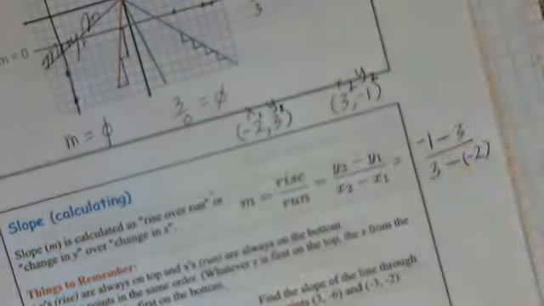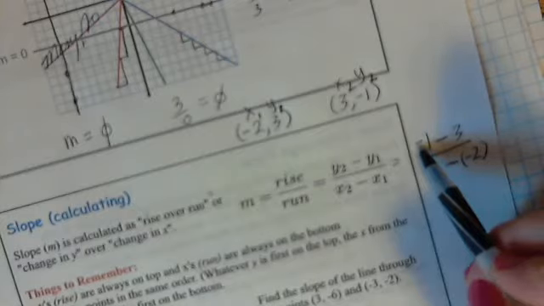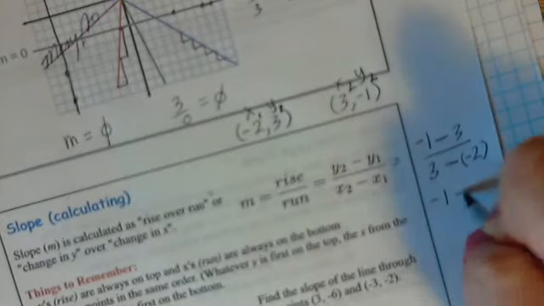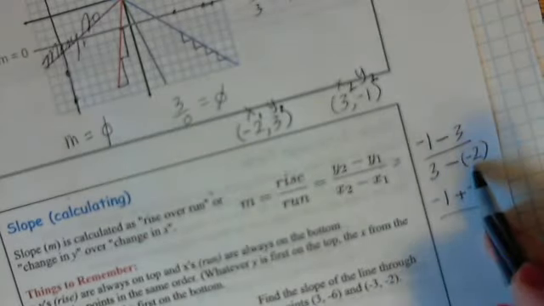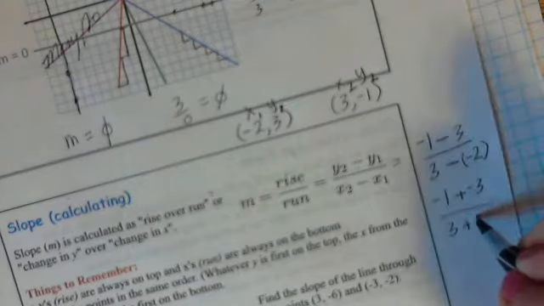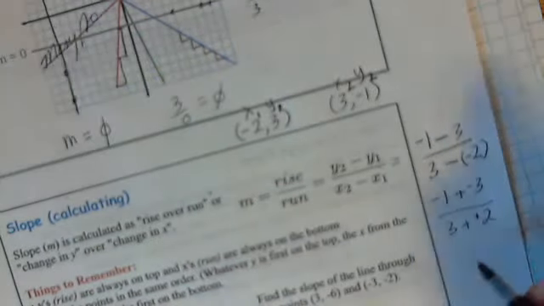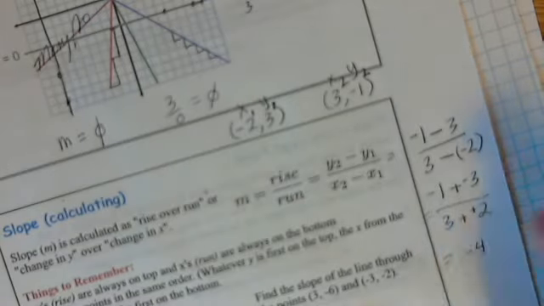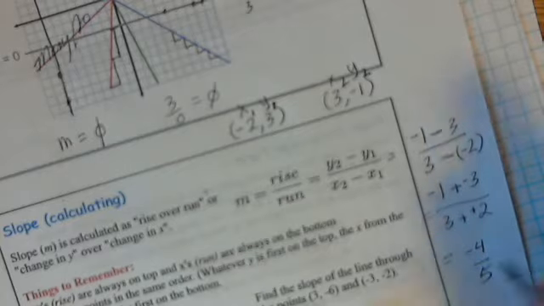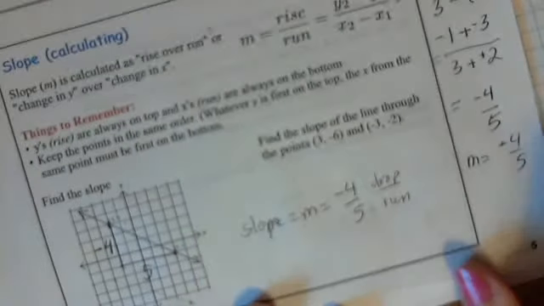Alright, and all we have left to do is calculate this. Be careful with your operations. If you're not sure, check with your calculator. But -1 subtract 3, that's the same as plus a -3. And 3 subtract -2, that's the same as 3 plus a +2. Remember, we add the opposite when we're doing integer subtraction. So on top, we're going to get -1 plus -3 is -4. On the bottom, 3 plus 2 is 5. And notice we got the same slope that we got using the stair-step method on the graph.